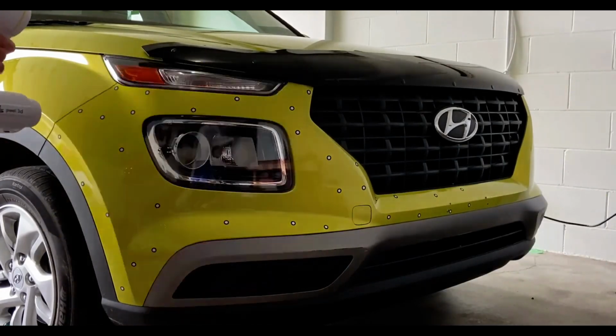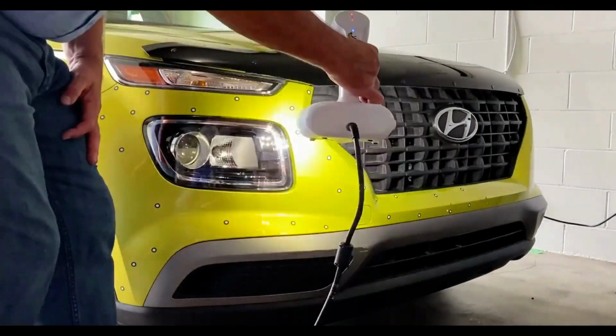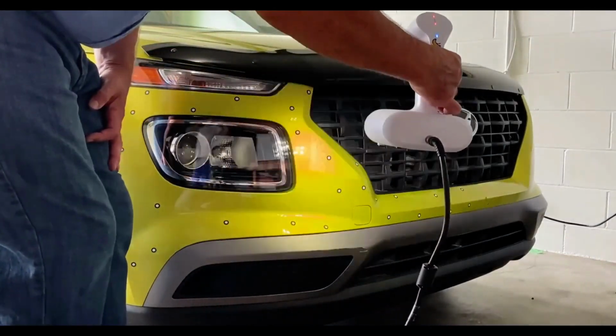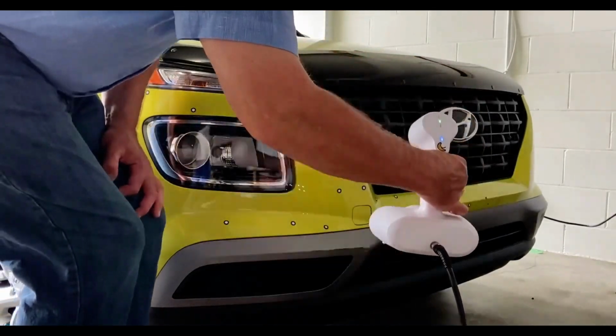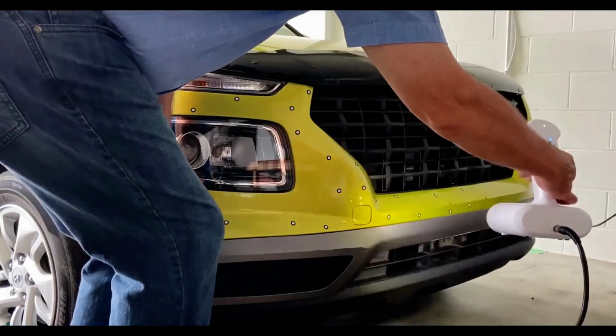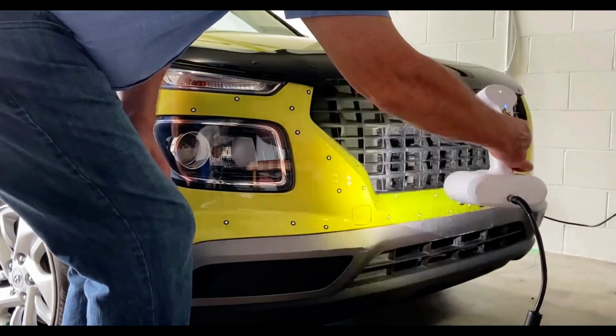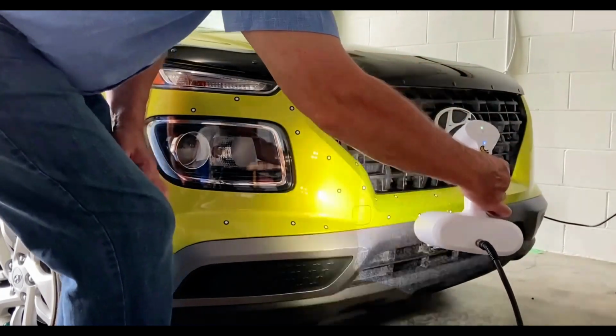Now we're just going to go over and scan some of the areas again. You want to scan in such a way that you do not have a resulting scan that has holes or misses detail because you've scanned too fast. Once again, you orbit about 30 centimeters from the surface, keep the scanner in constant motion, and you should get great results.